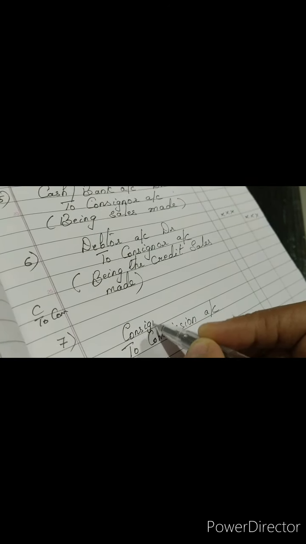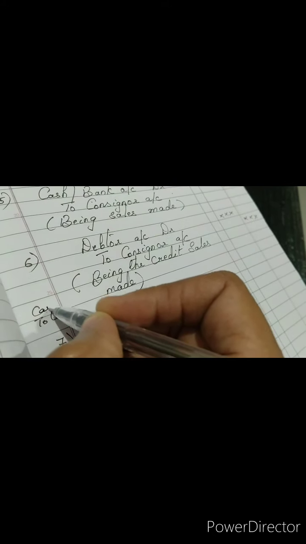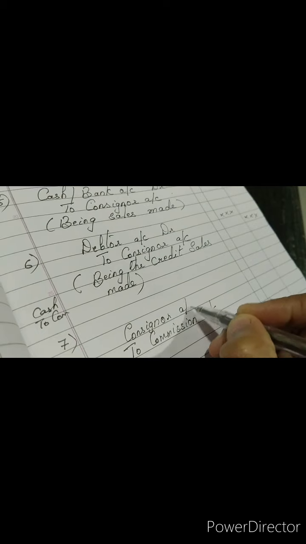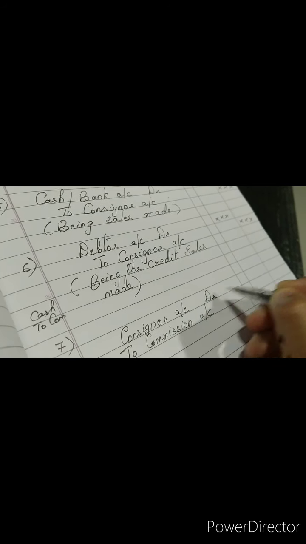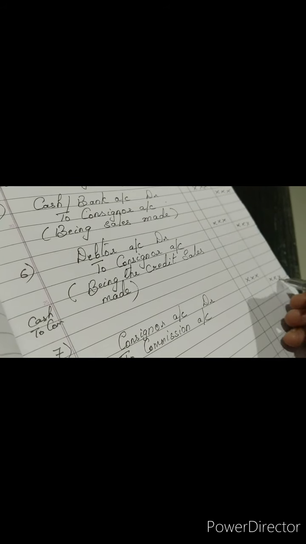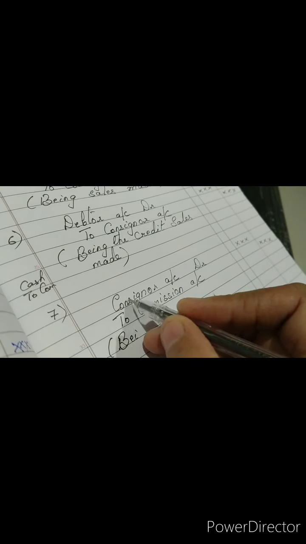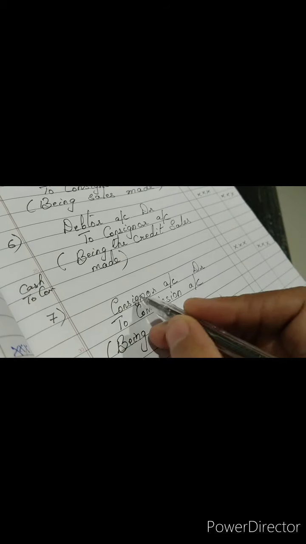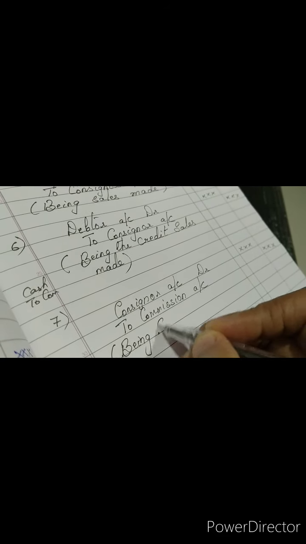That is why, this is rough work dear students, instead of cash we will write consignor account debited. The amount will be put, and within brackets it will be written, being the commission due, means yet the commission is to be received. The cash which belongs to the consignee is with the consignor, being commission due.